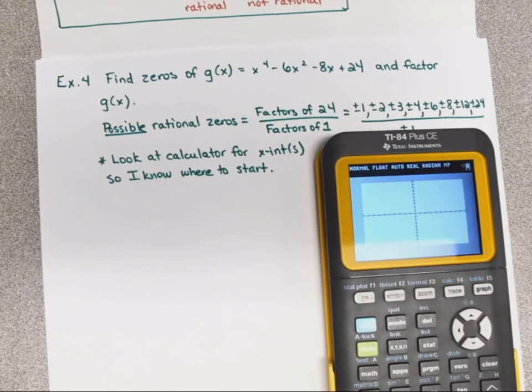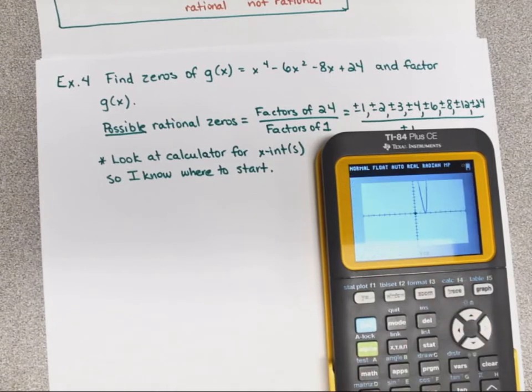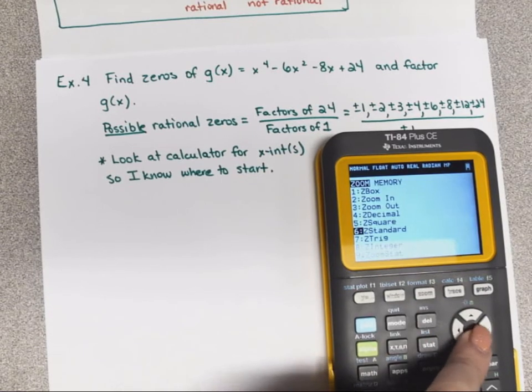Okay, and remember, what are we looking for? Where it crosses. Okay, so this graph's a little different. So what do you notice about it? It only looks like it hits one time, right? So maybe we'll zoom out and see if we can get something a little bit more. But notice, even if you zoom out, how many times does it look like it hits? Only once, unfortunately. Zooming didn't really help me.